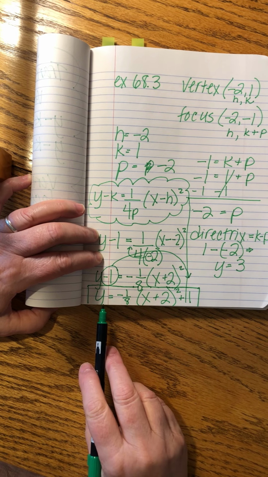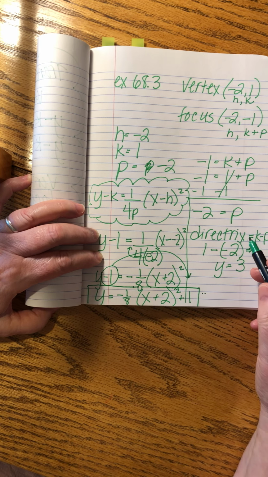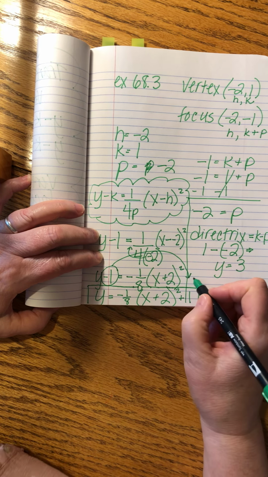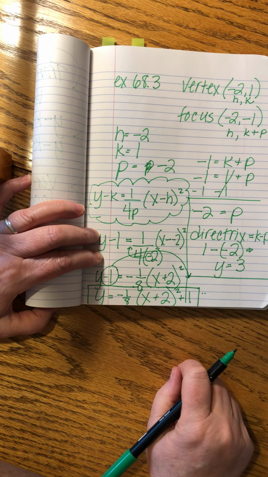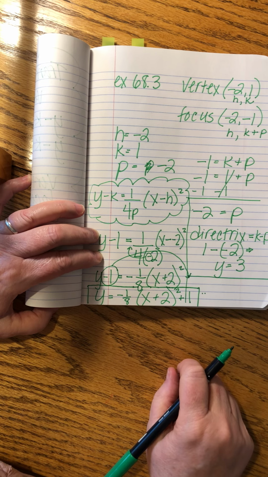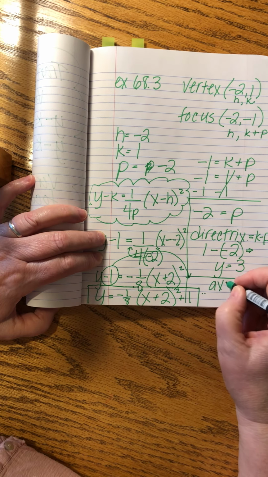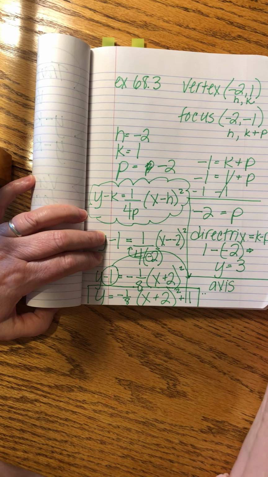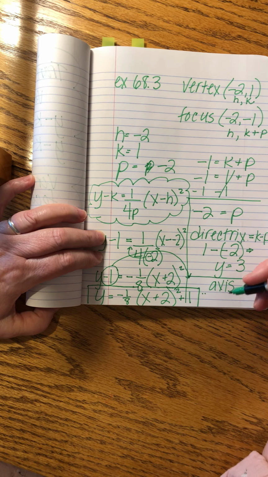Okay, I'm just double checking. Plus 1, perfect. The directrix we already figured out is y equals 3, beautiful. And then what was the last thing? Oh, the axis of symmetry is just the line that goes down the middle.